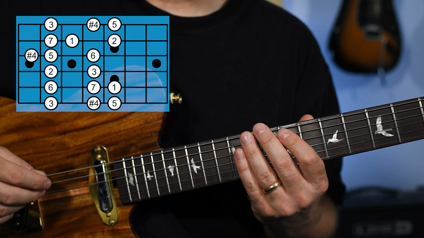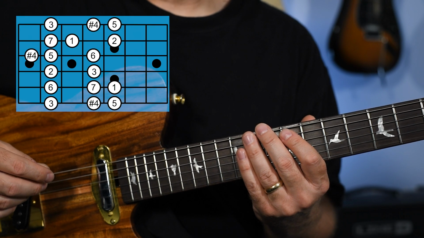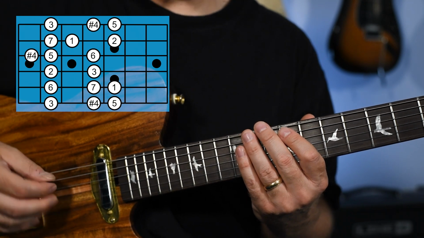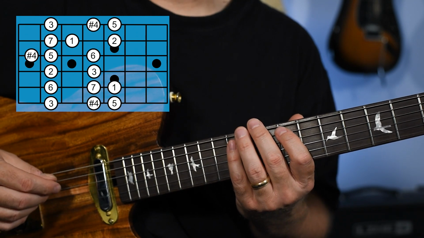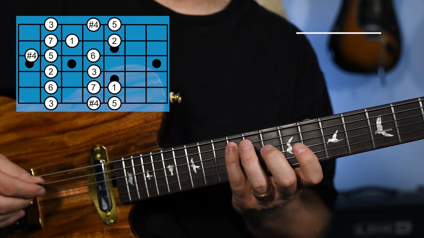So now we're going to take a look at a Lydian scale. That is a scale that is built off the 4th note of a major scale, and it's basically a major scale with a sharp 4 instead of a 4. So we're going to start it right here on A again.